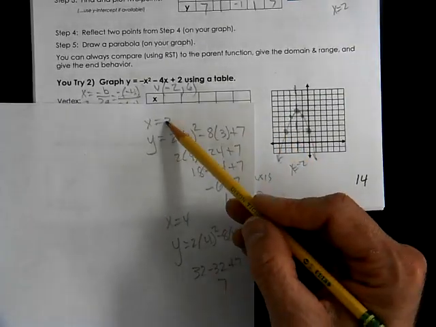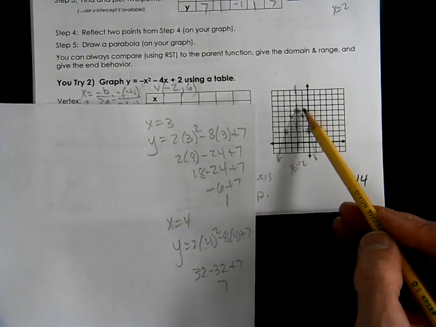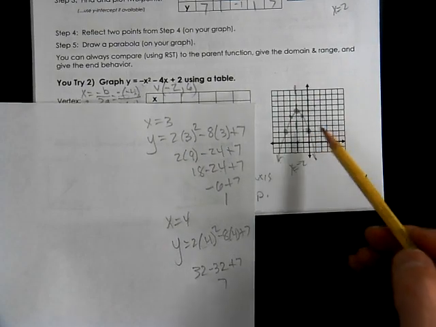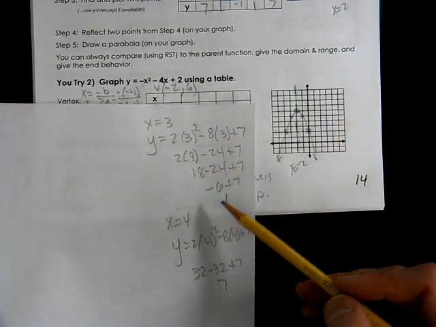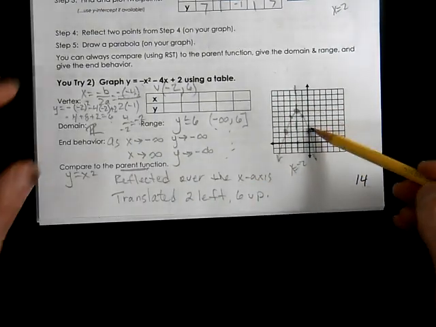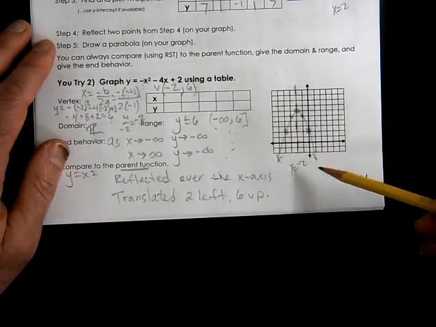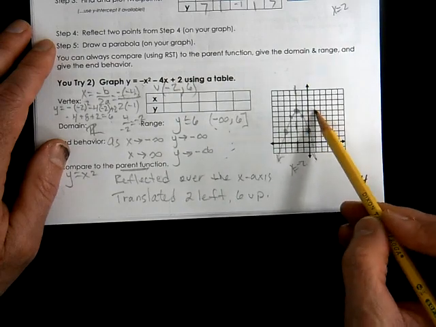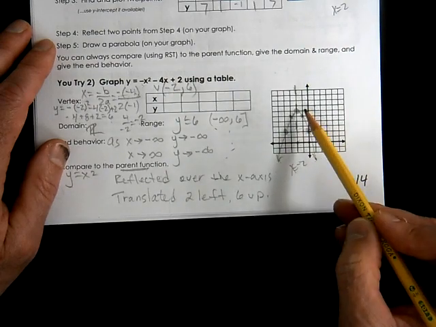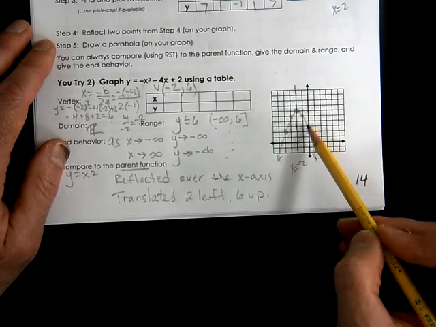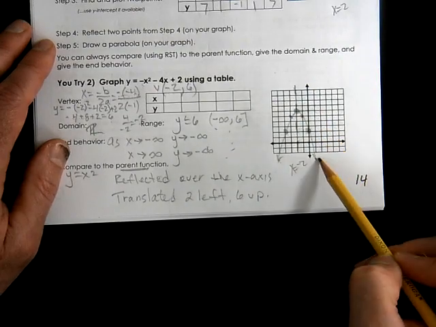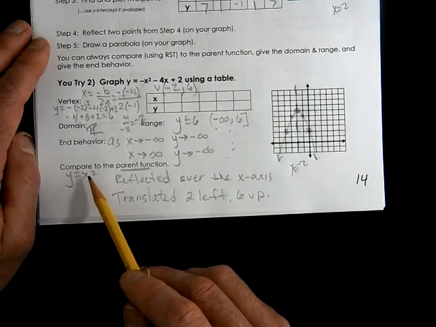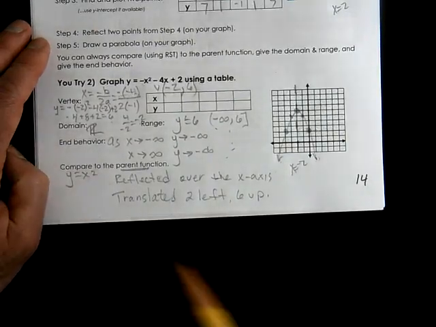You could have picked values. You probably would have picked -1, 0, and 1, and calculated, by plugging them in, what these points were. It is so much faster to use 1 over 1 down, 2 over 4 down, 3 over 9 down. 1 times 1 is 1. 2 times 2 is 4. 3 times 3 is 9. Because the parent function is the x value squared.